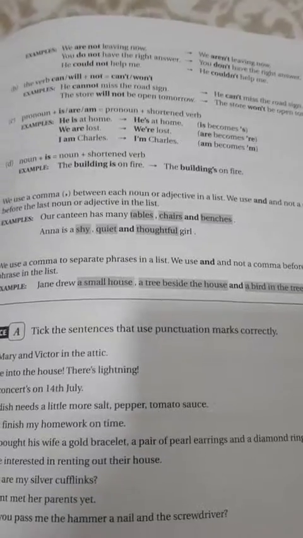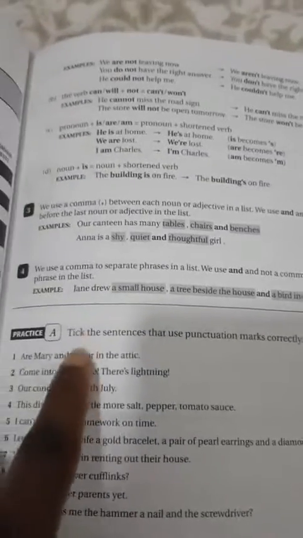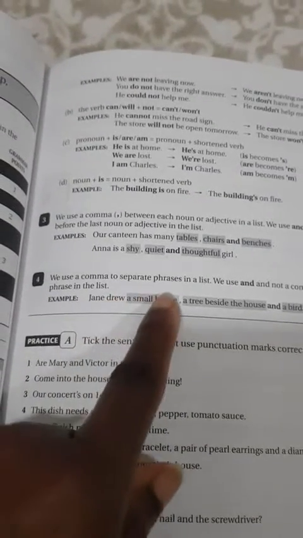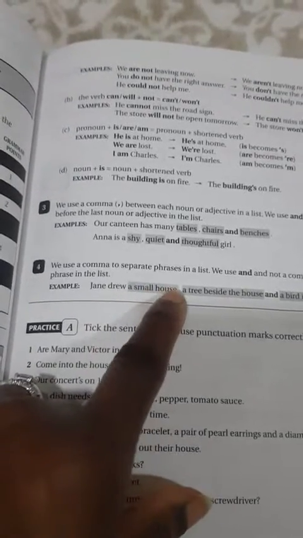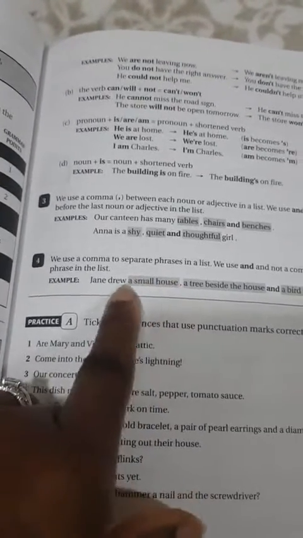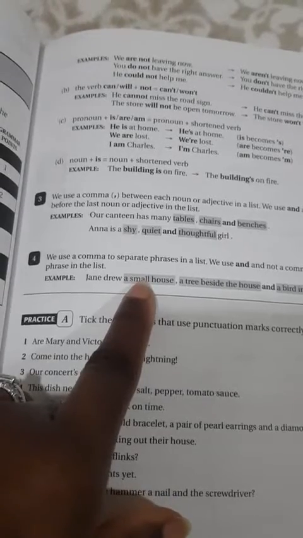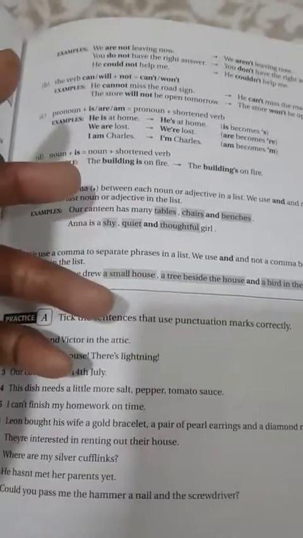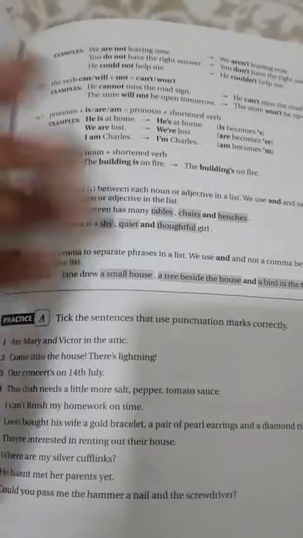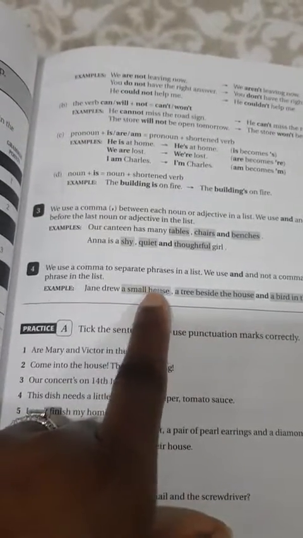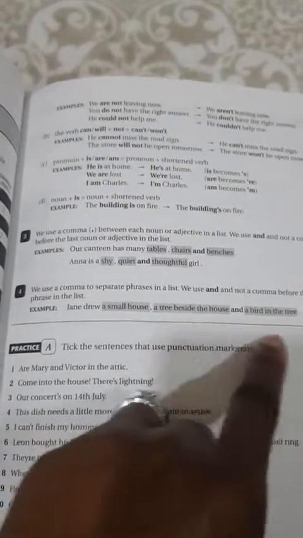Now let's see what they mean by phrases, groups of words. Jane drew a small house, comma, a tree beside the house, and a bird in the tree. Now you see, a small house, a group of words. Do we see any subject and verb here? No. A small house, just a group of words without a subject-verb combination. Now, this is the first phrase. In the list of phrases here, there are three phrases. 1, 2, 3.